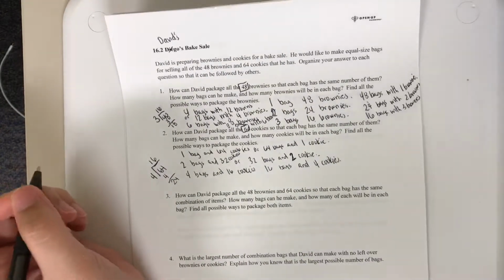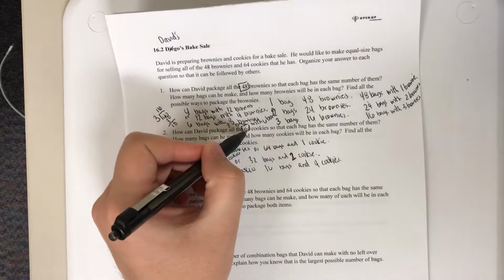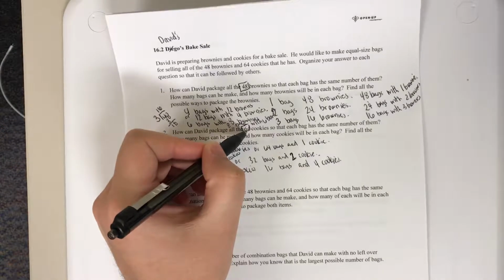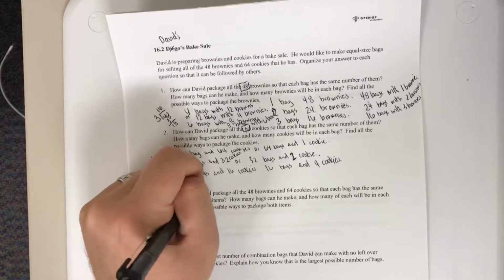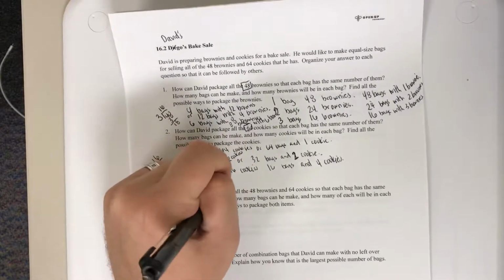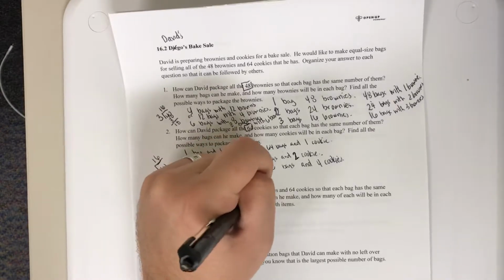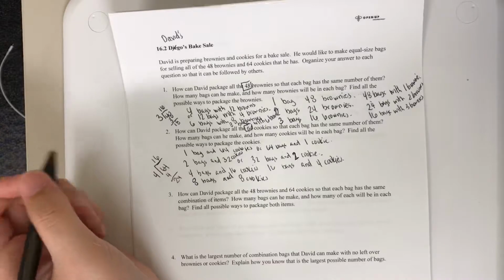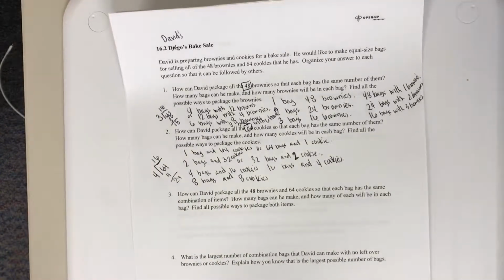And then 5 doesn't go into 64, so I have to move on. 6, if it's not both a factor of 2 and 3, then it's not a factor of 6. 7, if I know my multiplication tables of 7, 7 does not go into 64. 8 does, so 8 bags and 8 cookies. And then you can't redo that. So those are the possibilities for that one.